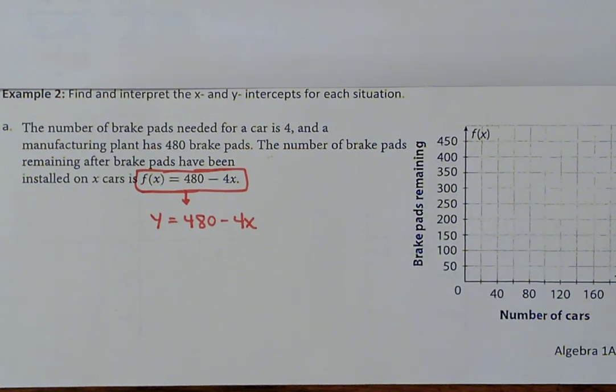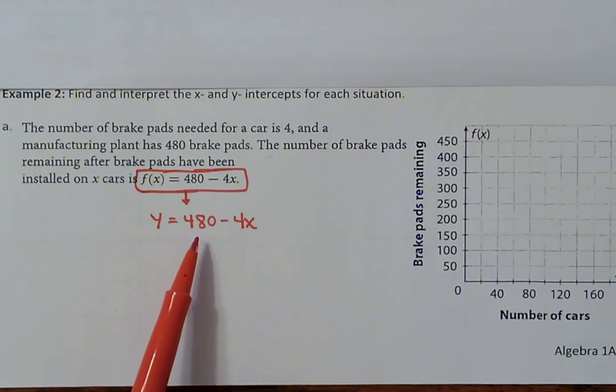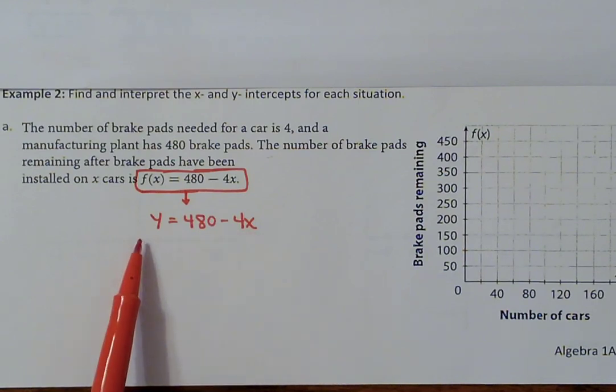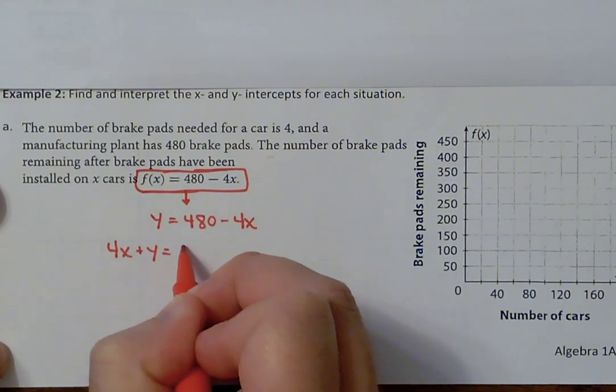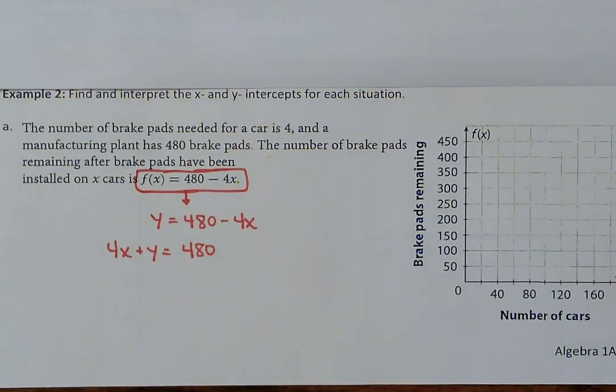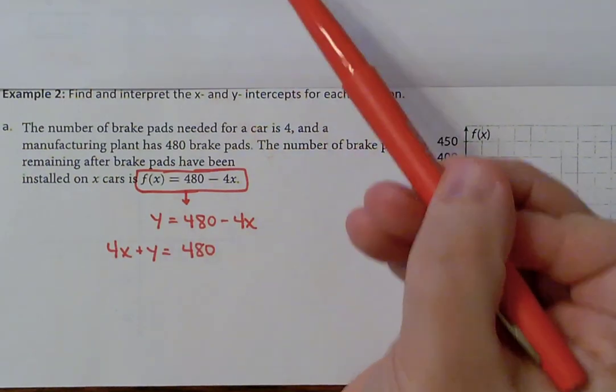Now, what we have talked about so far today in finding our x and y intercepts, x and y have always been on the same side. It was something like 3x minus 2y equals 6, or 8x plus 7y equals 28, meaning this number needs to be by itself, and I need to move the x to the other side. So I'm going to add the 4x over, which is going to give me 4x plus y equals 480. All right, so now that I have this in standard form, I can now go through and find my x and y intercepts like I did up above.